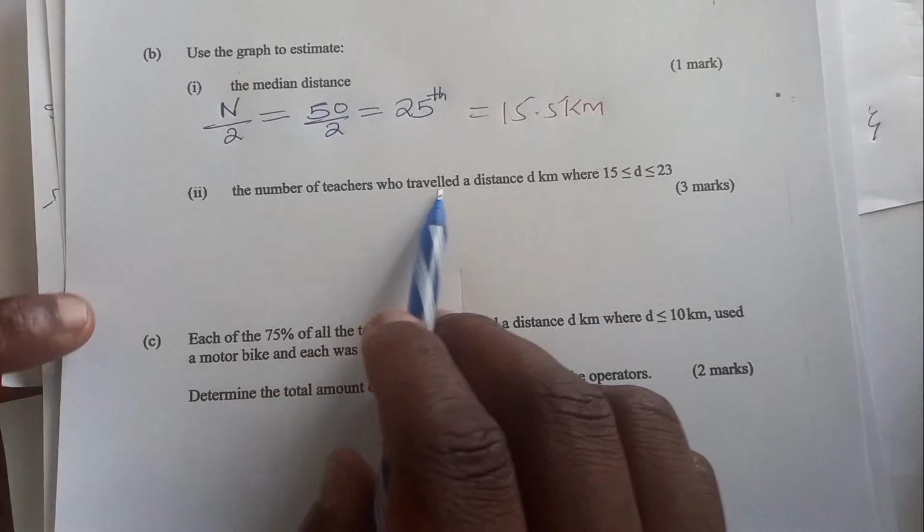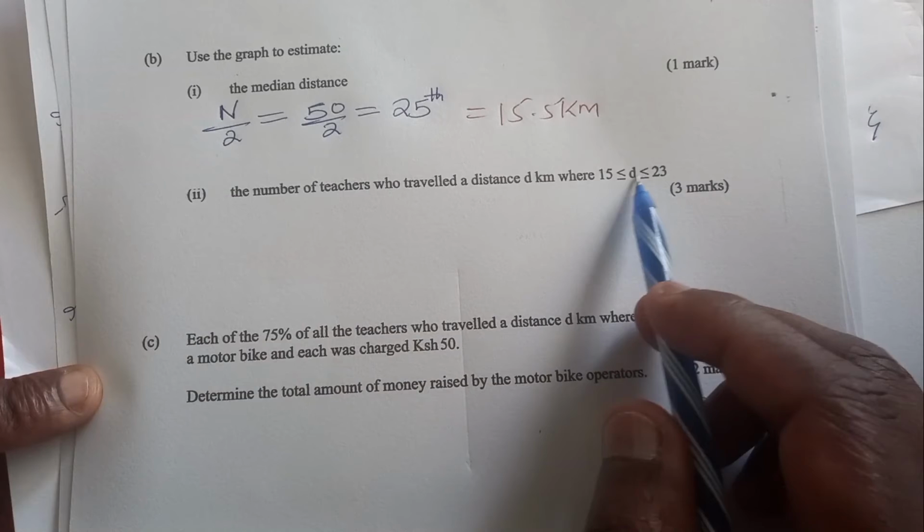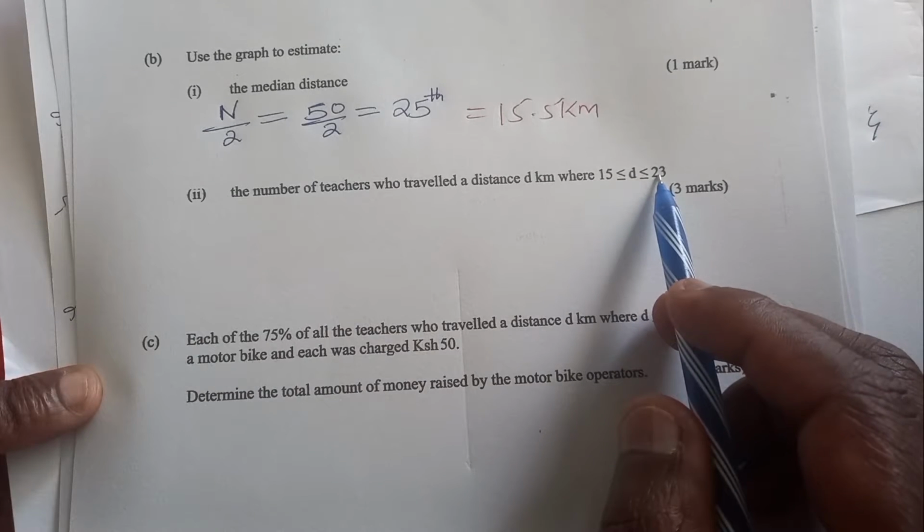The next one is part 2. The number of teachers who travel a distance of d kilometers, where 15 is less than or equal to d, which is less than or equal to 23. So do this.